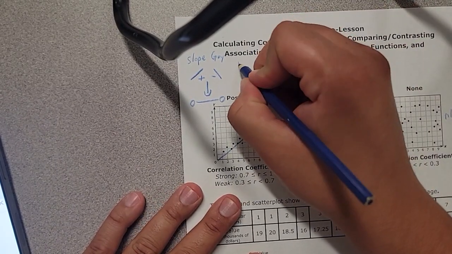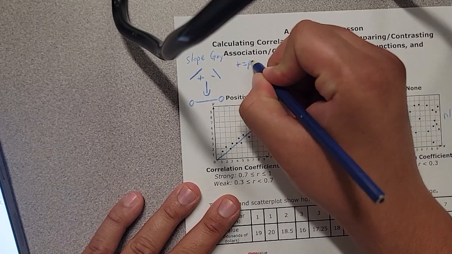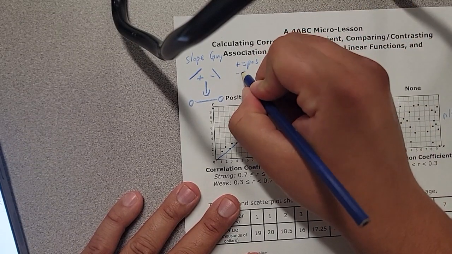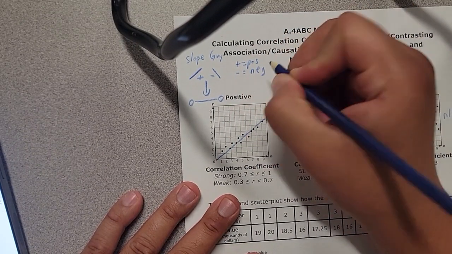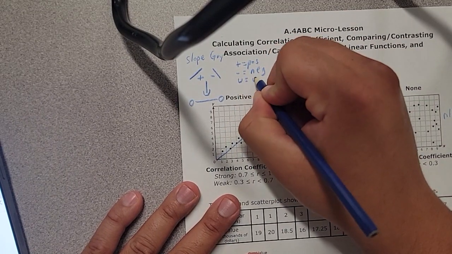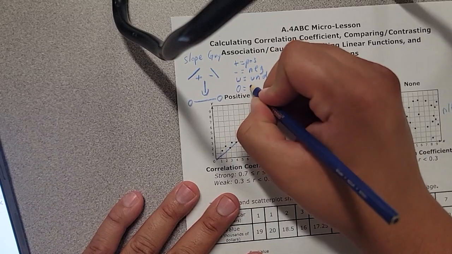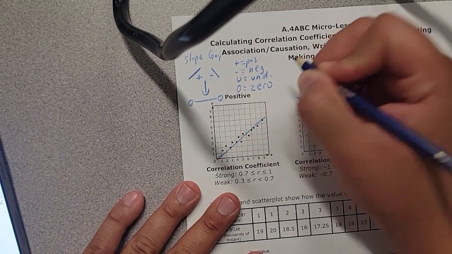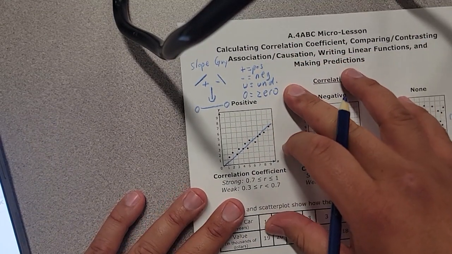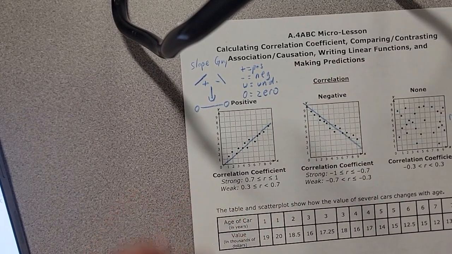All right, so just know that the plus equals positive, minus equals negative, the U equals undefined, and the 0 is actually this 0. All right, so copy that down because we're gonna need that later.